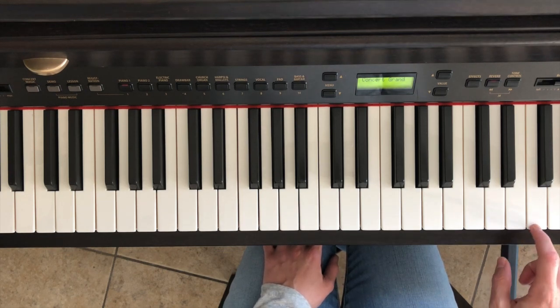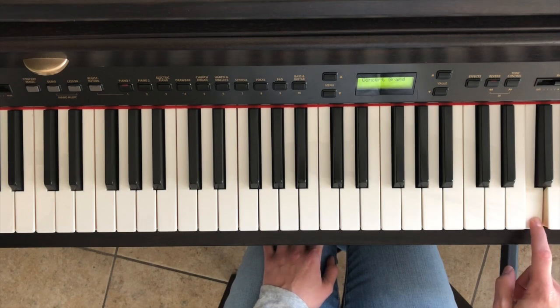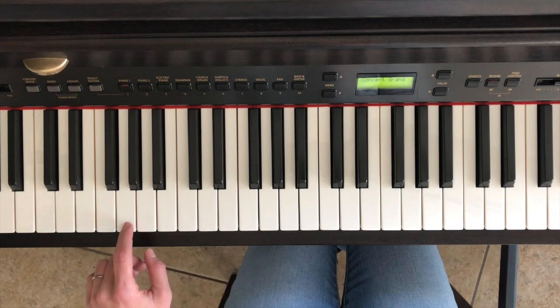Which is this one? Go ahead and open your eyes, and you will see that I'm playing high F. Go ahead and close your eyes again. Which sound am I playing now?